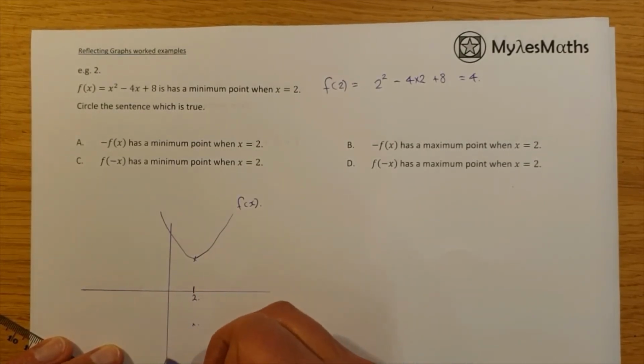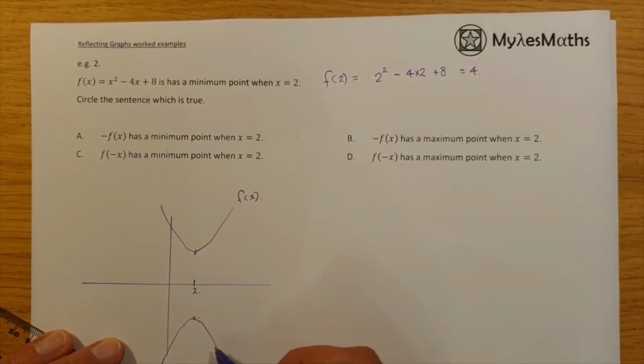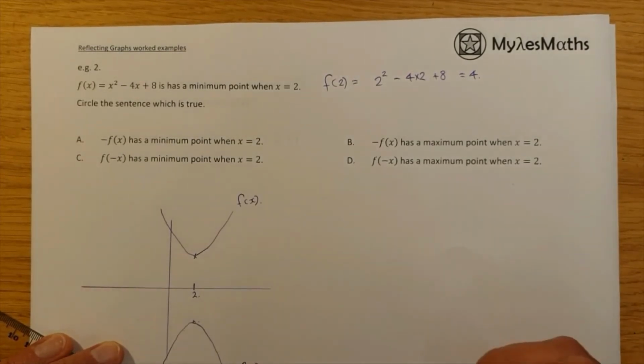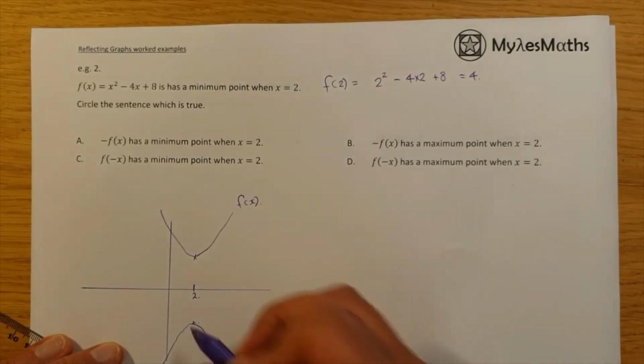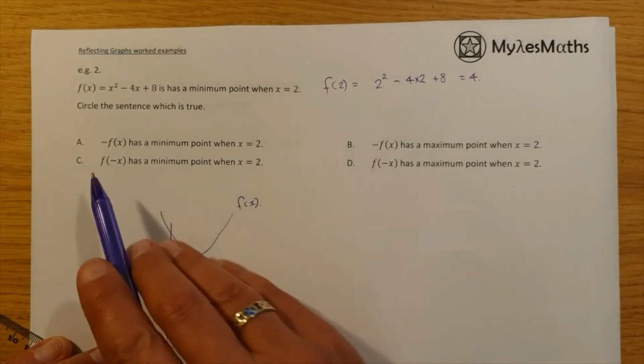Yes, it would. In fact, this is minus f of x. That's what it looks like. Yes, it would have a maximum point when x equals 2. That seems to be true. Let me just check the others though.